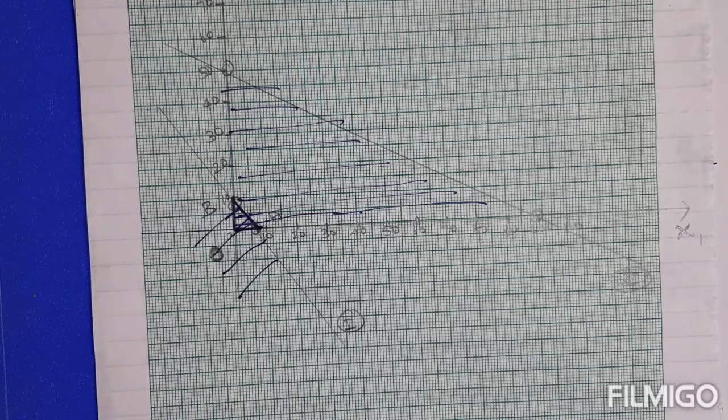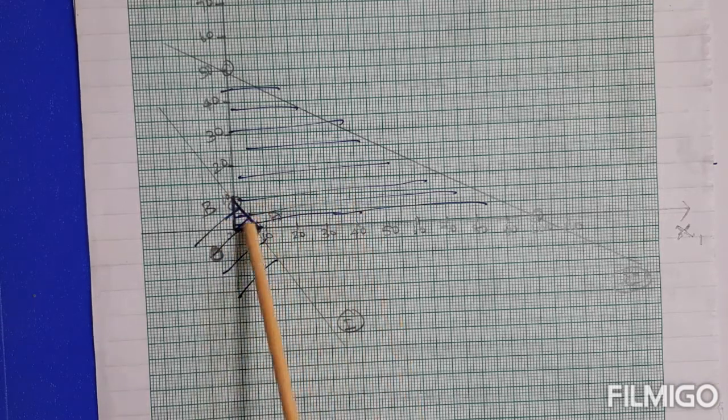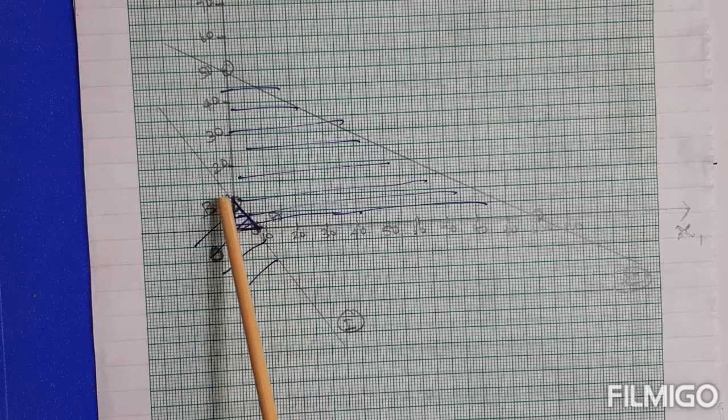We know one theorem which says the optimal solution exists at the extreme points. Extreme point means the turning points. Here we are having a closed convex region which satisfies both the regions. This is the feasible solution. We name it as O, A, B.